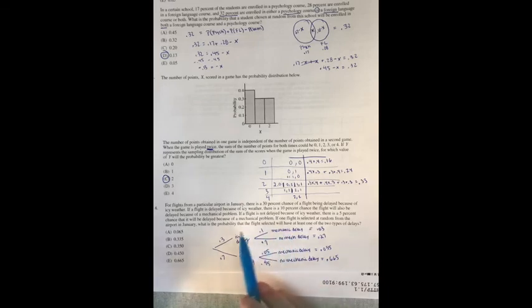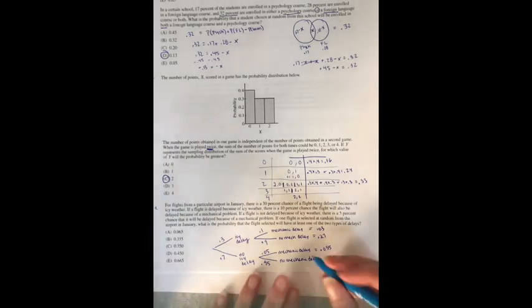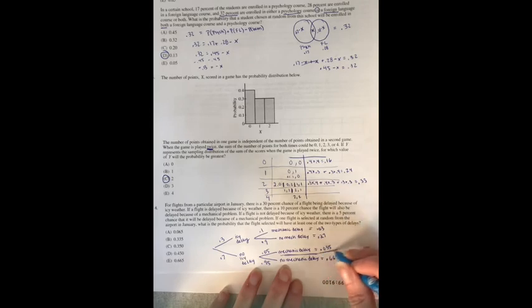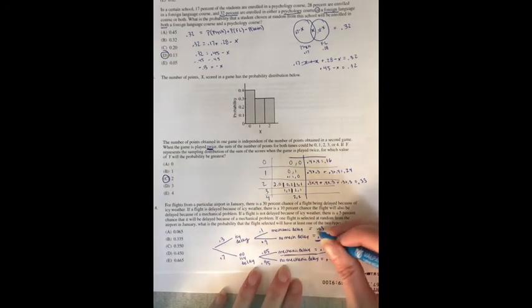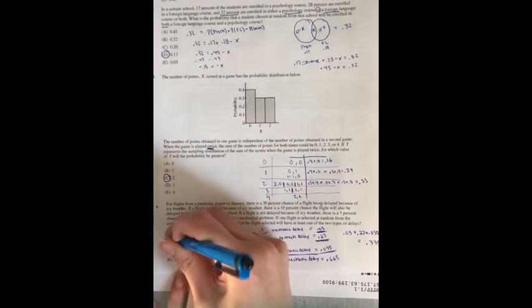Okay, so the question is, if one flight is selected at random, what is the probability that the flight selected will have at least one of the 2 types of delays? So either mechanic or icy delay. So here's a mechanic delay, at least one. So here's one. Icy delay, this one also has one. And this one has both. So all three of these. So 0.03 or 0.27 or 0.035, which should be 0.335. So that's B.